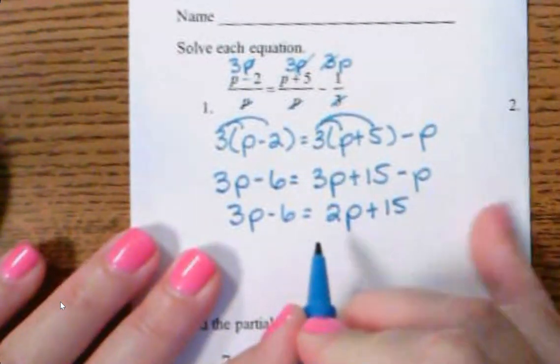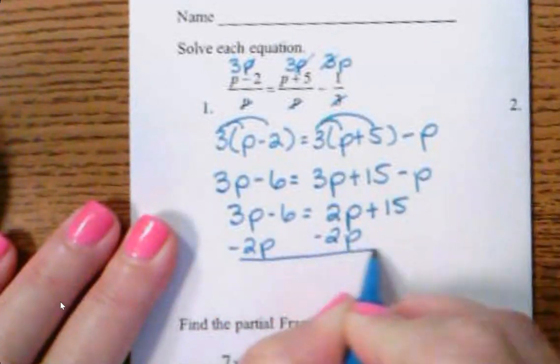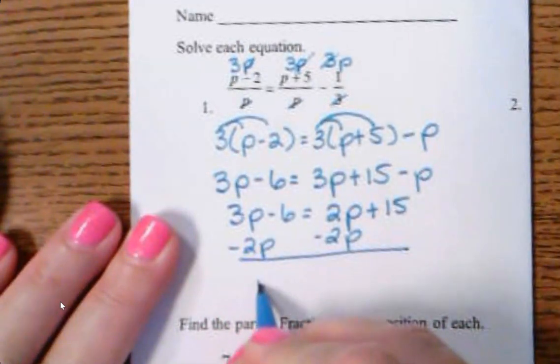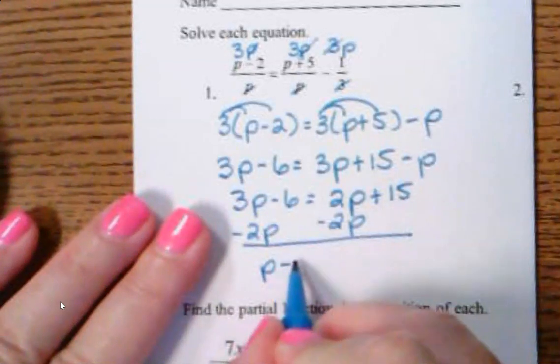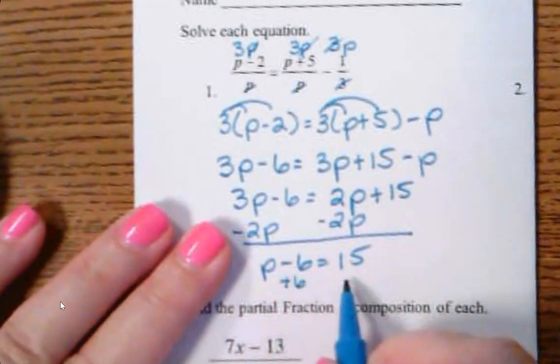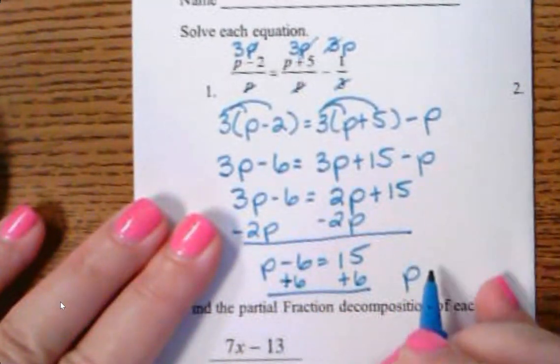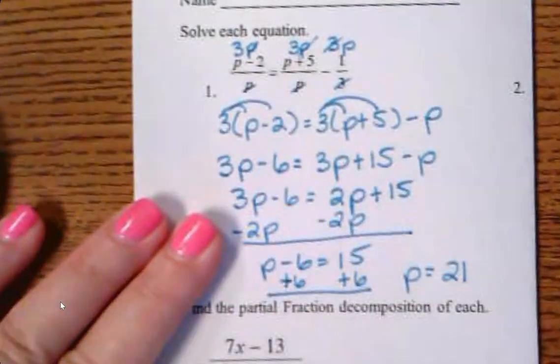Okay, so I'm going to subtract 2p to the other side. And 3p minus 2p is just p minus 6 equals 15. So now we're going to add 6 to both sides. So p equals 21. And that's it.